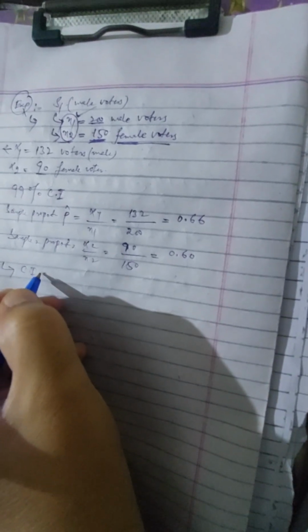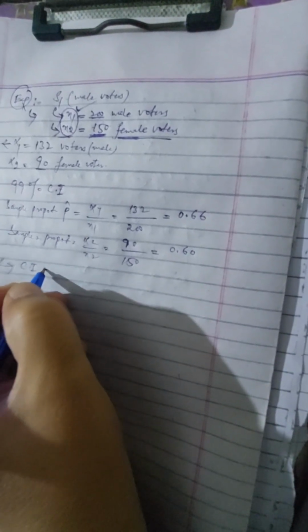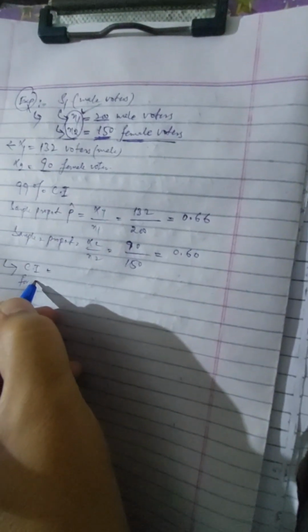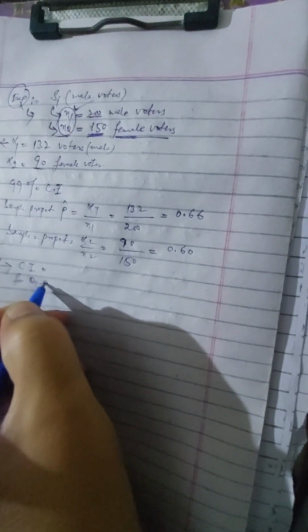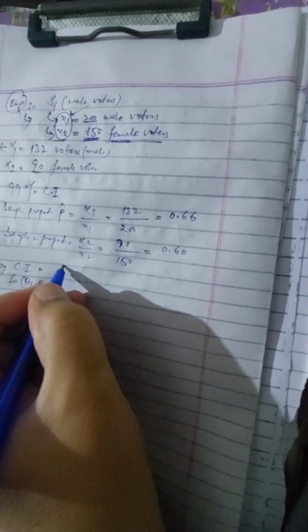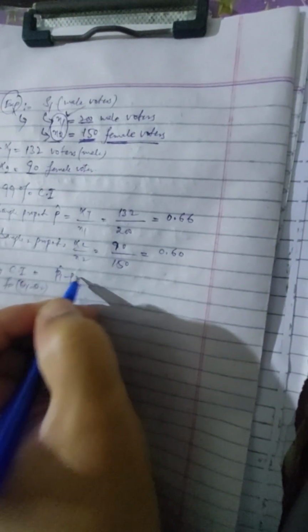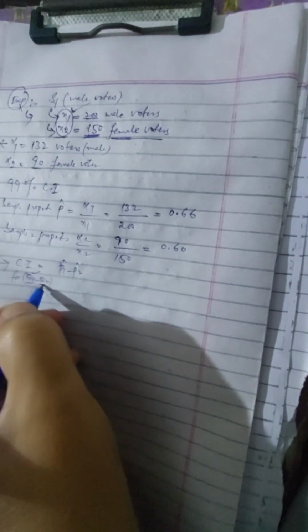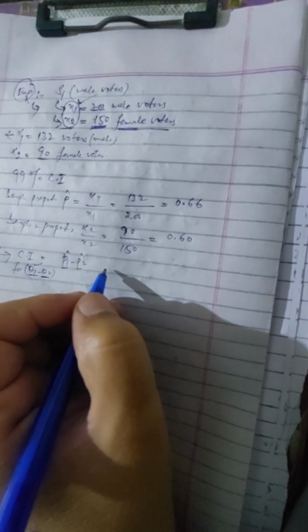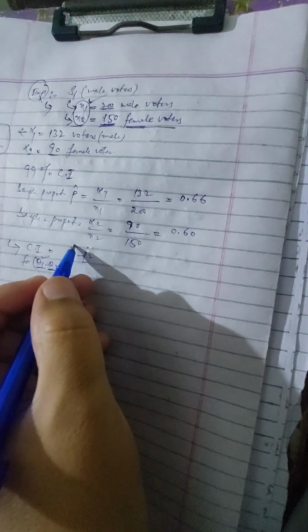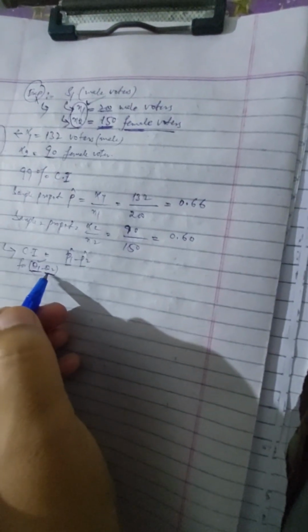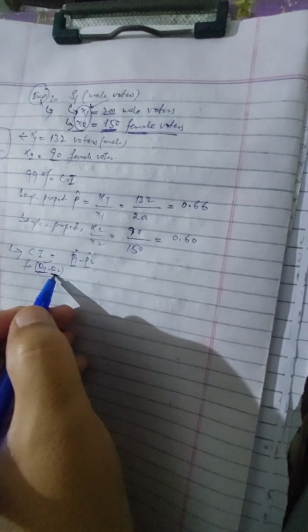Now we have the two proportions, and we know that the confidence interval is for the difference. Confidence interval for theta 1 minus theta 2, based on P1 minus P2. Theta is for the population proportion and P is for the sample proportion. Based on this sample proportion difference, we want to find the confidence interval for the true proportions of the populations.